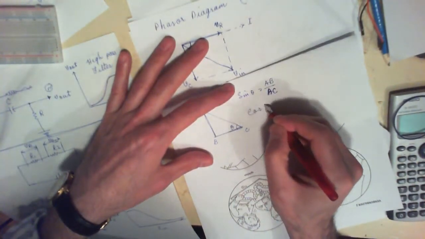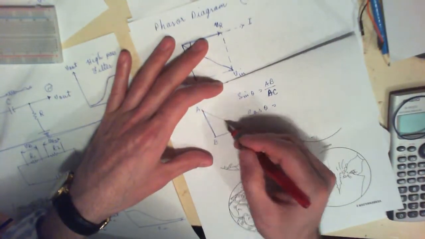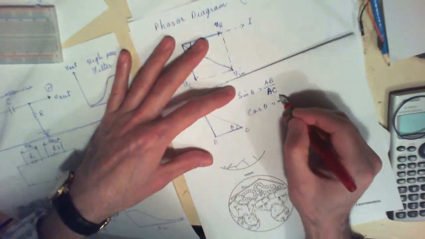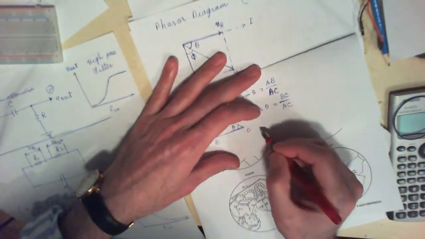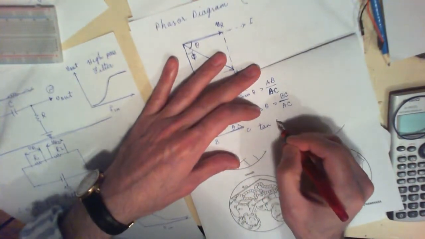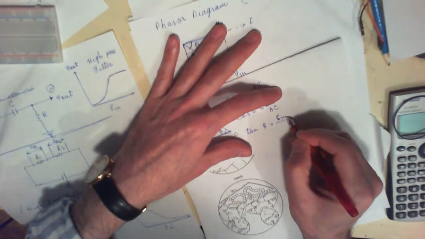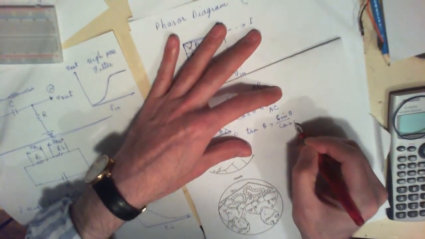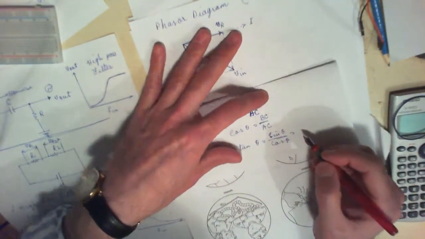And cos theta is equal to adjacent to hypotenuse, which means BC to AC, and tan theta is equal to sine theta by cos theta, which is equal to these two ratios.